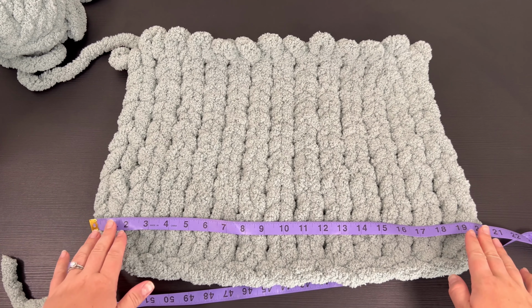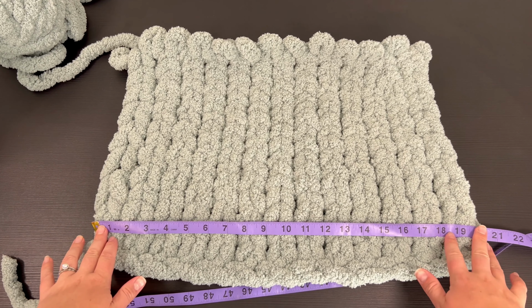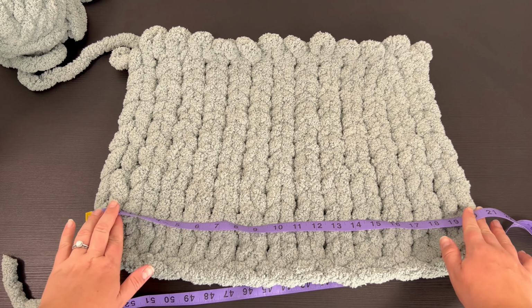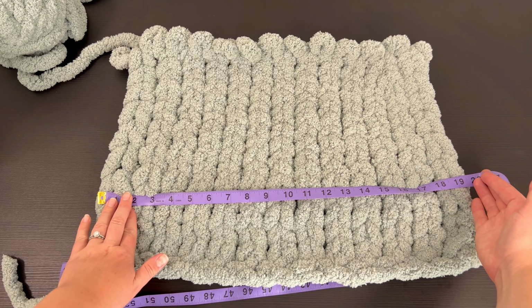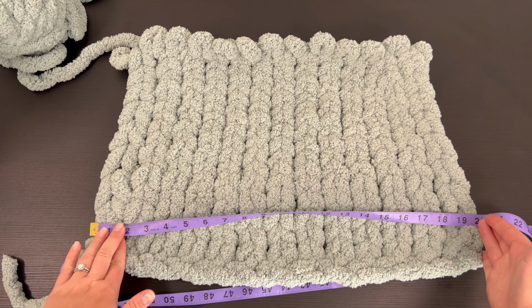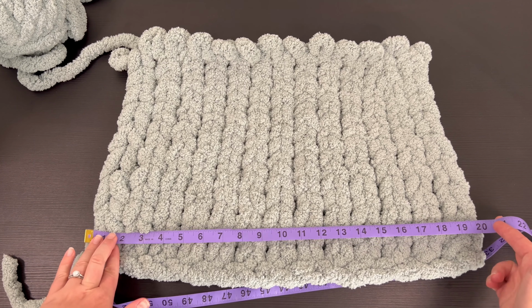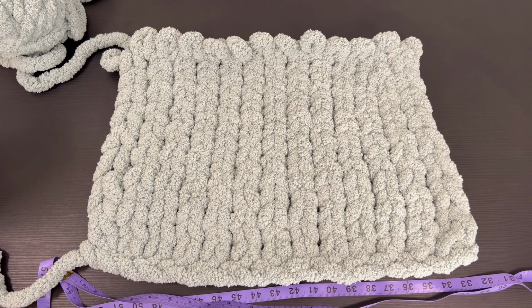Taking measurements every row or every couple rows will help you with that loop tension. It will help you to remain consistent, because if you start to see I've dropped a half an inch or even an inch, you can just pull your blanket apart until it's at that desired size again. I really recommend measuring frequently, especially if you're a beginner and just getting used to the idea of loop tension and being consistent.